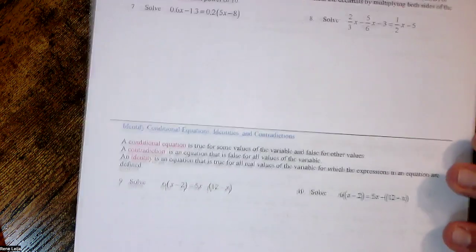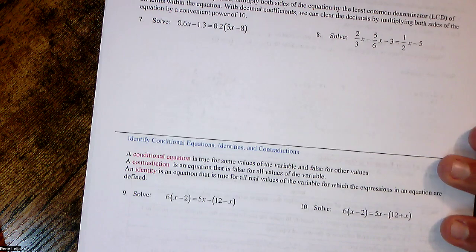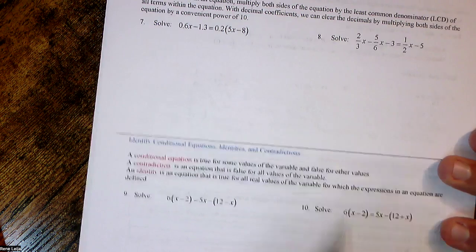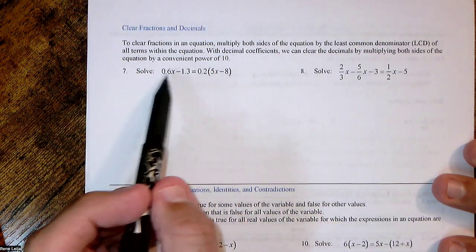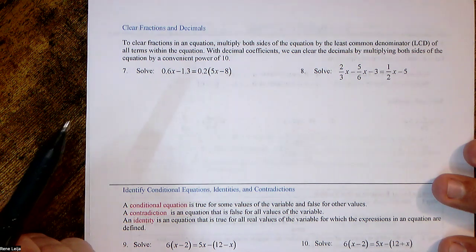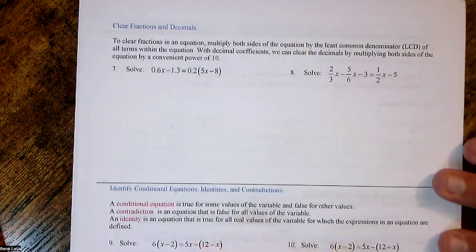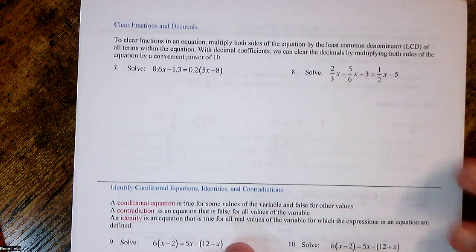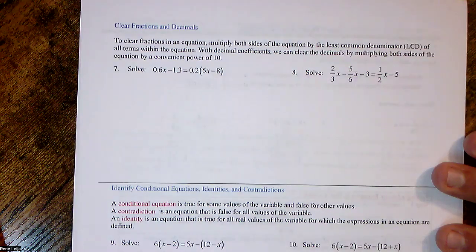Now, when we look at these next two questions, we talk about clearing fractions and decimals. Really, anytime we have an equation with decimals, I usually don't worry about clearing the decimals because we have a calculator we can number crunch. However, let's go through this because sometimes it does come in handy to get rid of our decimals.